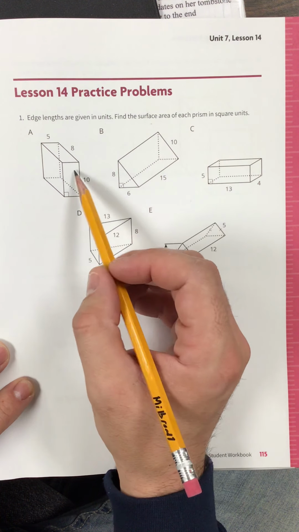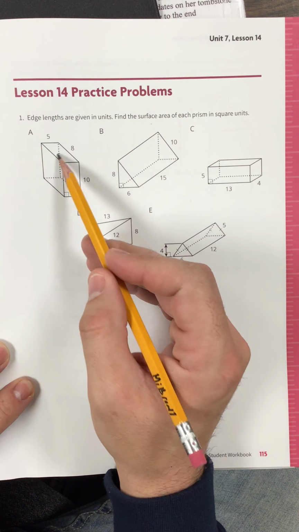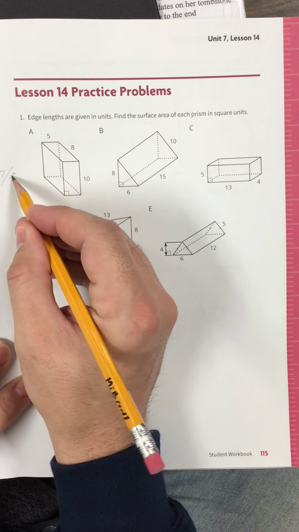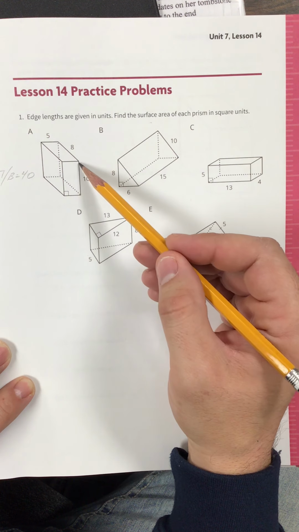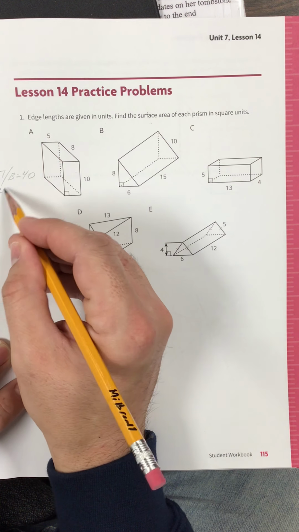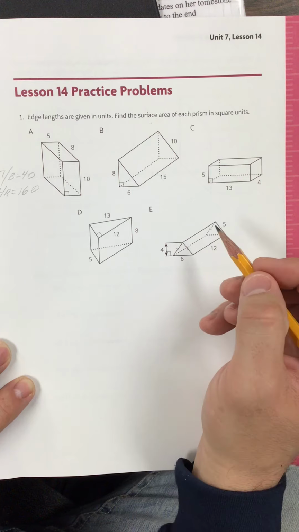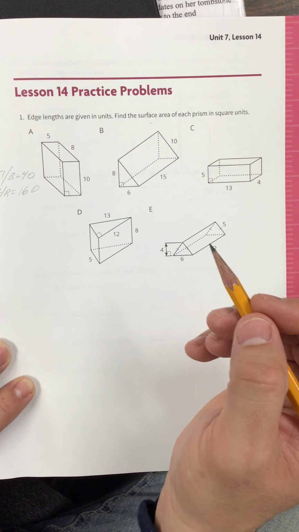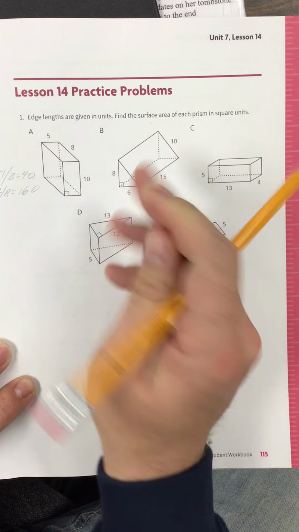They are all prisms, so the top one here is 5 by 8, so that's 40. So the top and the bottom will be 40. The right side is 8 by 10. That'd be the left and right. That'd be 80 and 80, so that's 160. I did forget to double the top and the bottom because I have 40 and 40, so that should be 80.